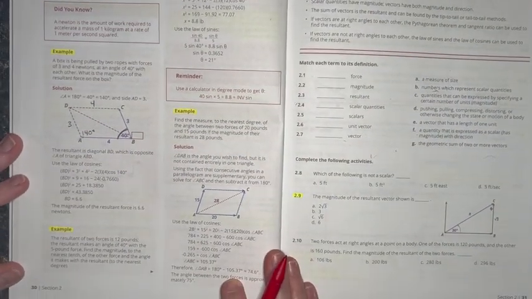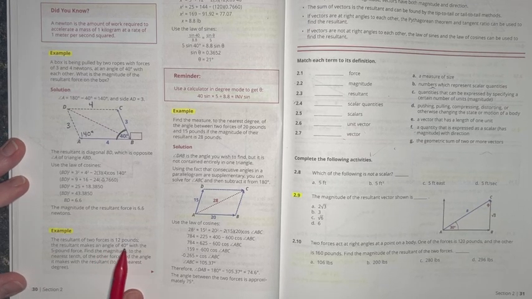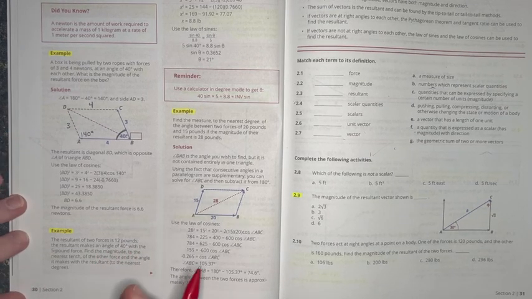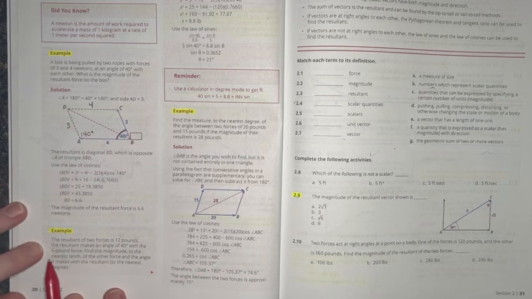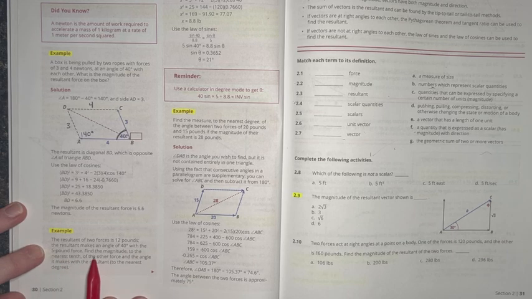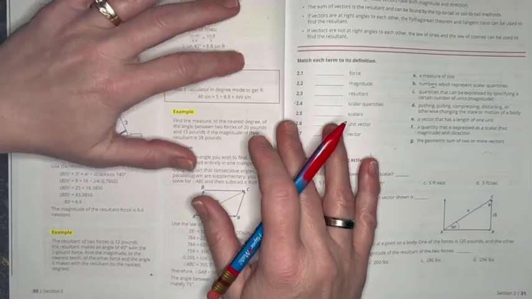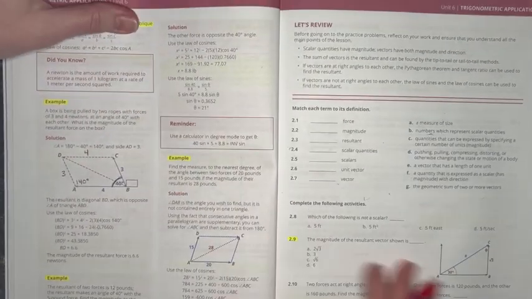Looking at the next example. The resultant of 2 forces is 12 pounds. So now we know the diagonal part, right? The resultant makes an angle of 40 degrees with the 5-pound force. Okay, find the magnitude to the nearest tenth of the other force and the angle it makes with the resultant to the nearest degree. Okay, the solution for this is up at the top of the next column.